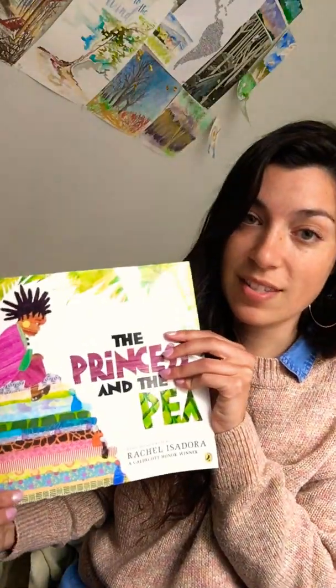The Princess and the Pea is a Hans Christian Andersen fairy tale, which is European, and it's about a princess who comes upon this kingdom where the prince is looking for a princess to marry, but he cannot tell if princesses are real or not, and so they developed a test. And the test is that they put a single pea underneath this stack of mattresses that she sleeps on.